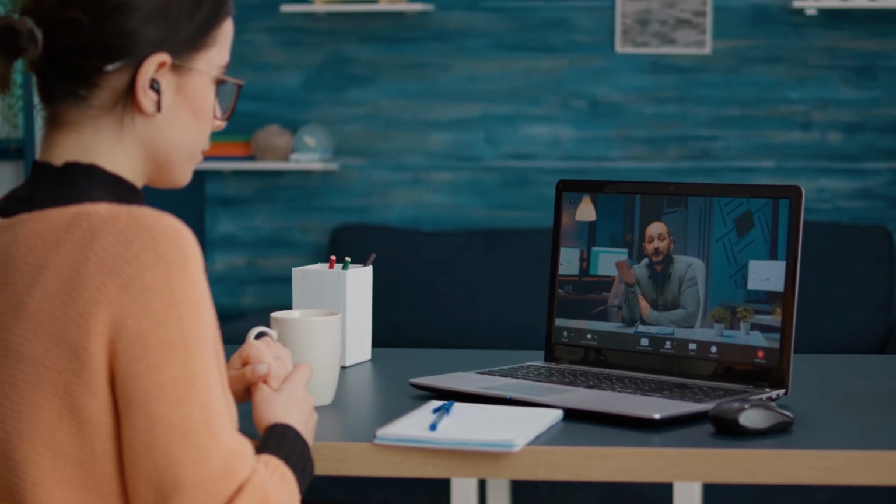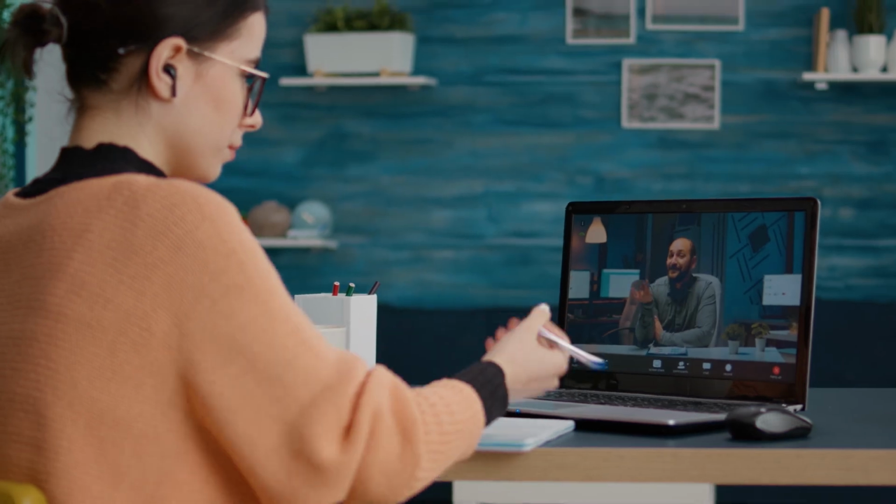The future of education is bespoke, remote, distance learning, and now we understand a little bit about the evolution of where that comes from.